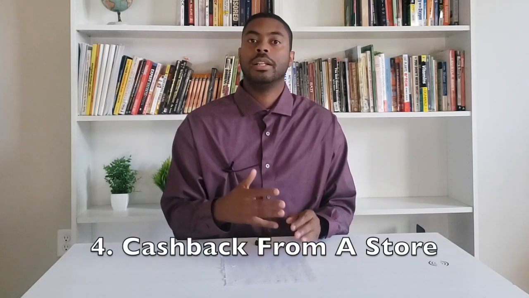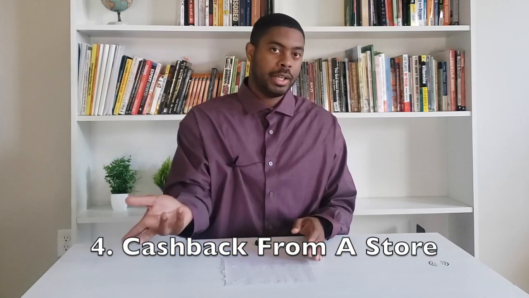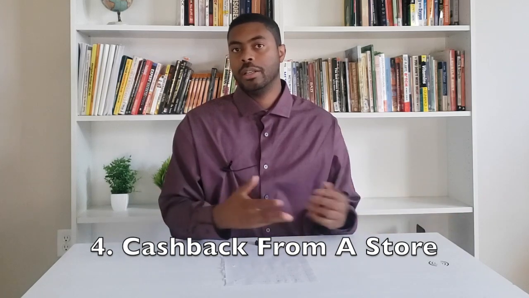Moving on to the fourth method. The fourth method we have to get money out of your account ASAP is to just buy something at a store that offers the ability for you to get cash back. So let's say you go to a gas station and just purchase some water, and you have $40 in your account, but you really want to get $20 out. You go ahead and purchase the water, tell the cashier that you would like $20 cash back, and they can make that arrangement for you.